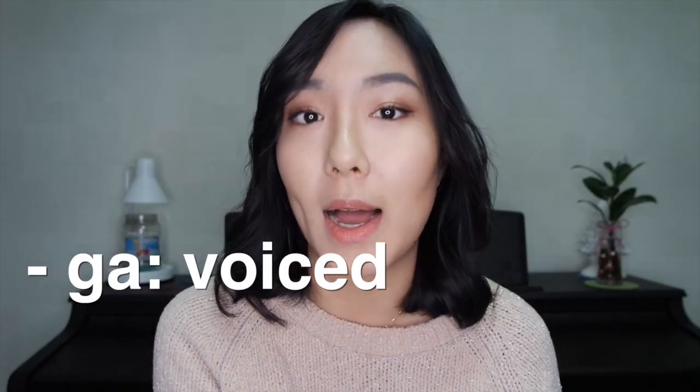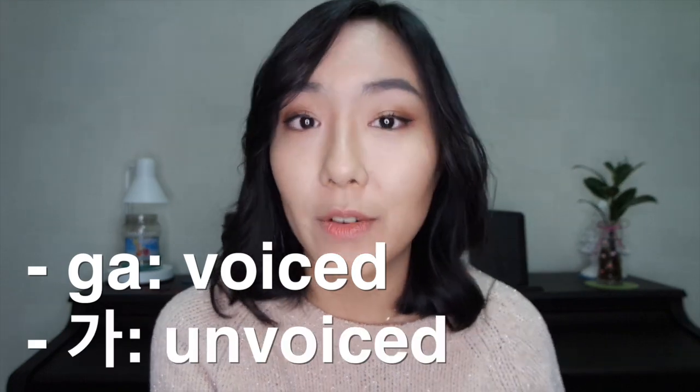Let's compare ka to the English letter G. What's common between these two consonants is that compared to K, they are not aspirated. So while K has that strong burst of air, ga in English or ka in Korean both don't have that strong level of aspiration. How ka is different from ga, however, is that ga is a voiced consonant while the Korean ka is unvoiced. So when you say ka in Korean, there is no vibration of the vocal cords.